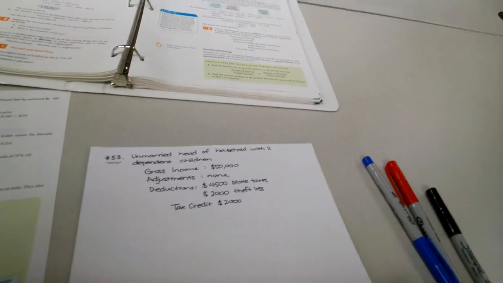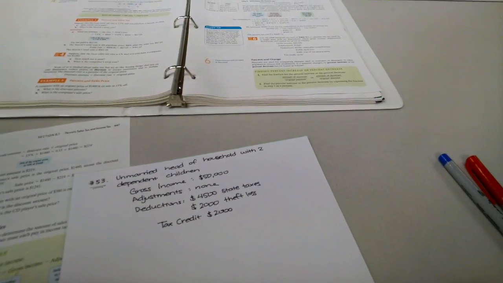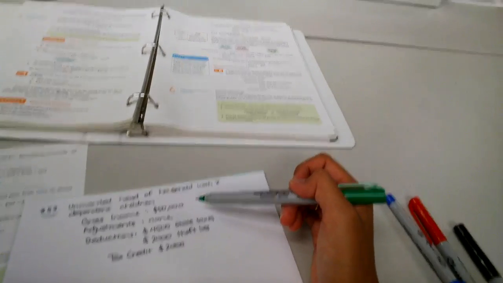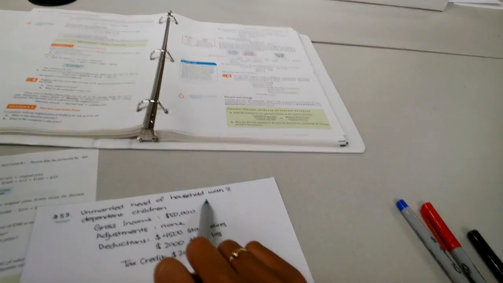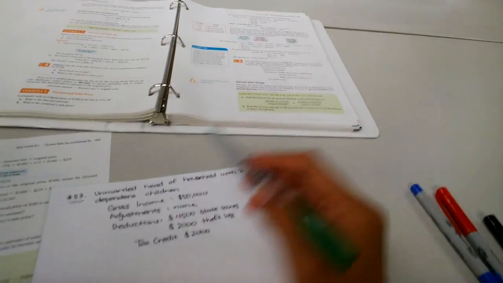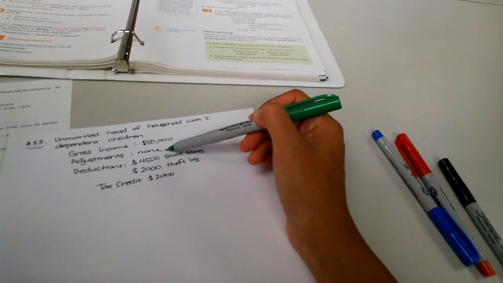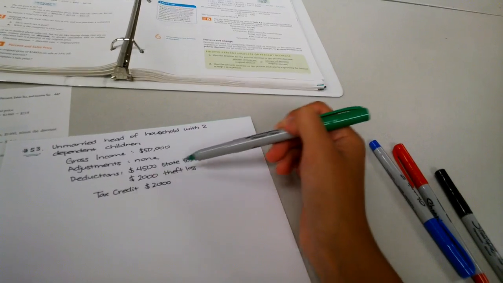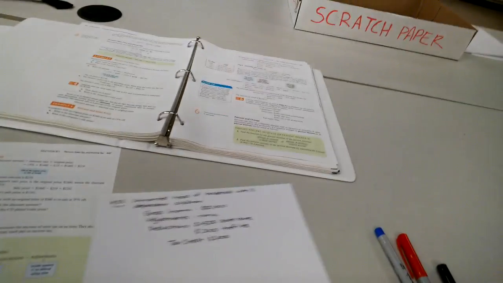and for the sake of our class, we're not looking at several of the more complicated situations that may arise when we're actually doing taxes of our own. So it's pretty straightforward calculations. So: unmarried head of household with 2 dependent children, and their gross income was $50,000. No adjustments. Deductions would be $4,500 for state taxes and $2,000 for theft loss. And they have a $2,000 tax credit. Okay, so let's get started.